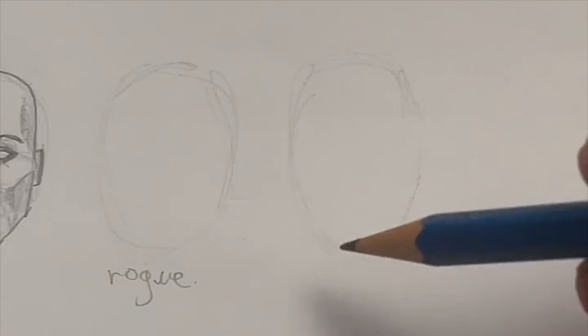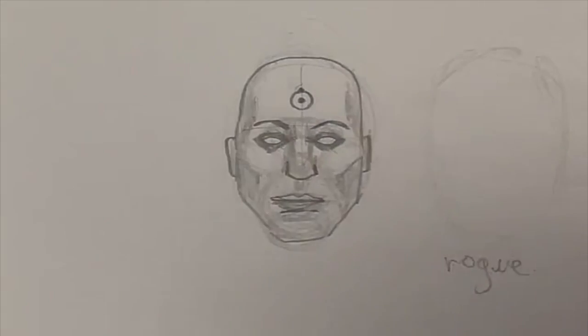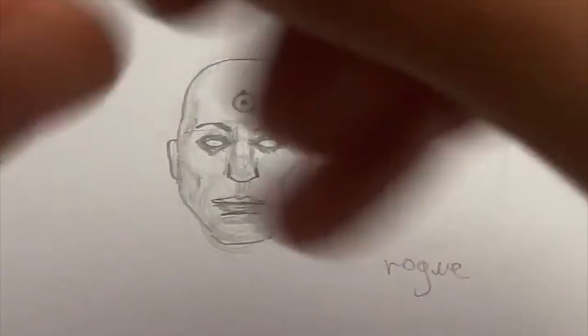Can I draw the One Above All? Well, who is the One Above All? Jack Kirby? I think so. Dr. Manhattan is Vision. So I'll show you. This is 2 for 1.